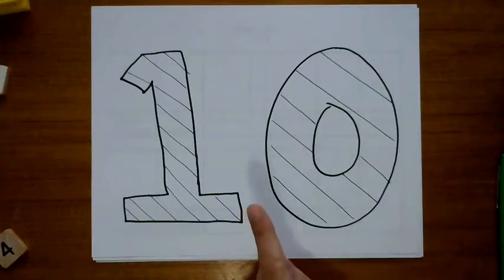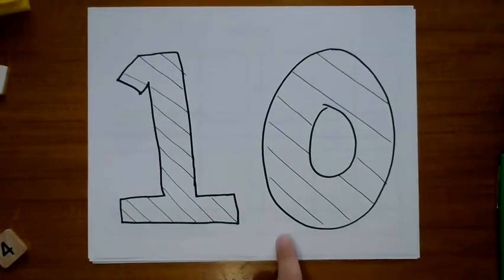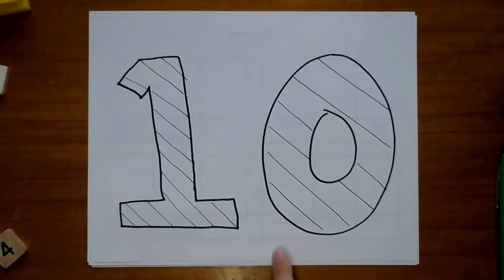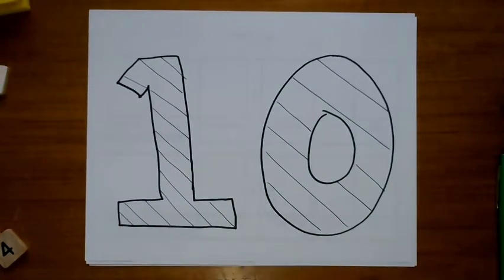It is all about the number 10 today. Keep 10 in your mind because we're going to be talking about 10 all day in math. Our number system is a base 10 system, and you're going to find out what that means right now.